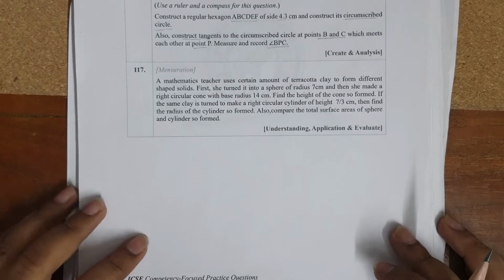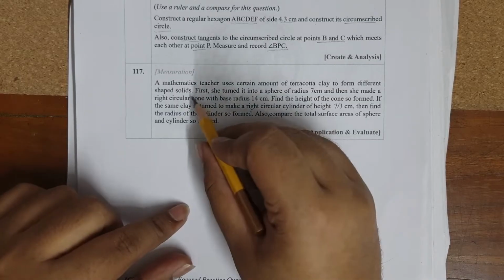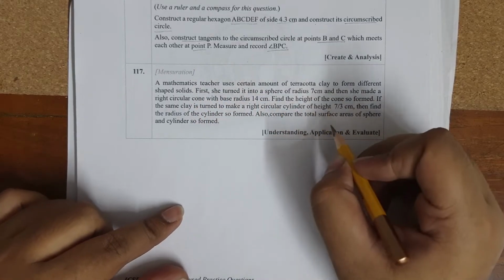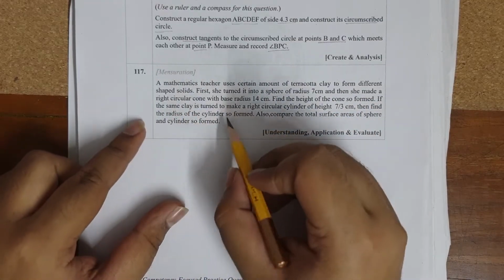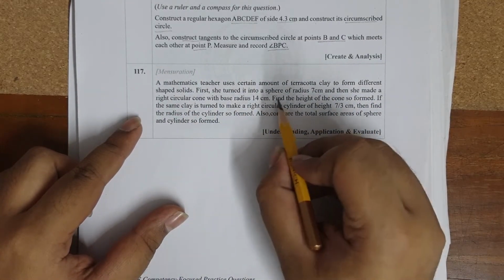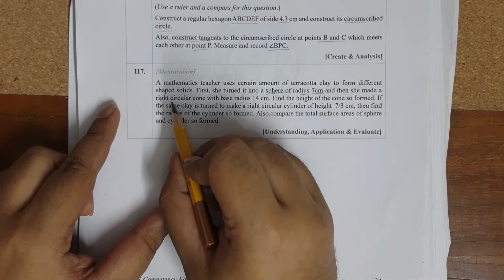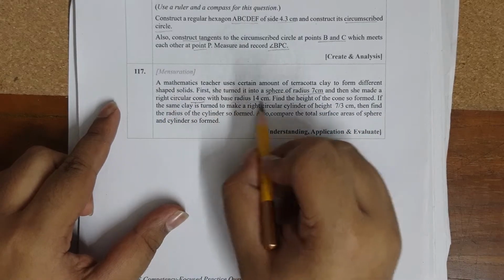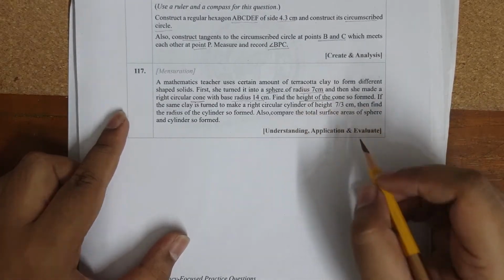Let's continue with question number 117. The question is that a mathematics teacher uses a certain amount of terracotta clay to form different shaped solids. First, she turned it into a sphere of radius 7 centimeter, and then she made a right circular cone with base radius 14 centimeter. Find the height of the cone.